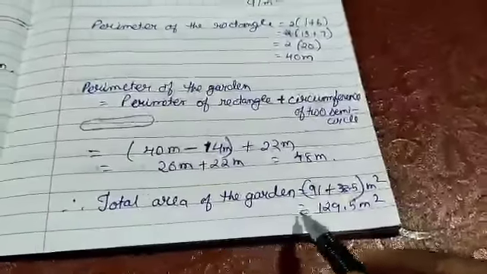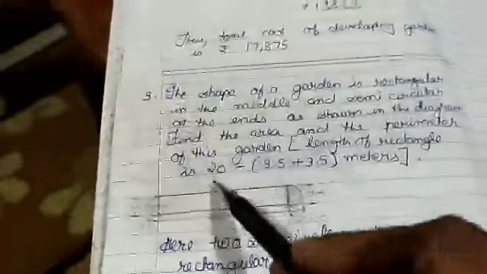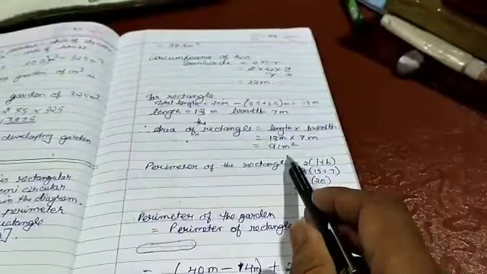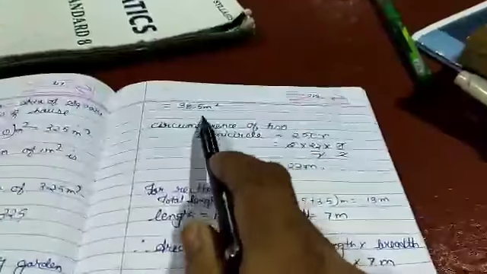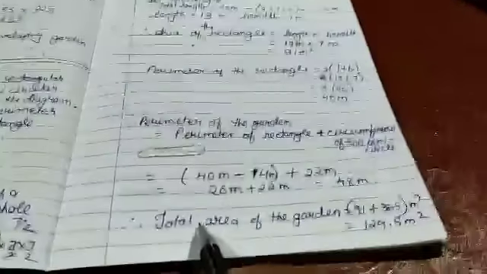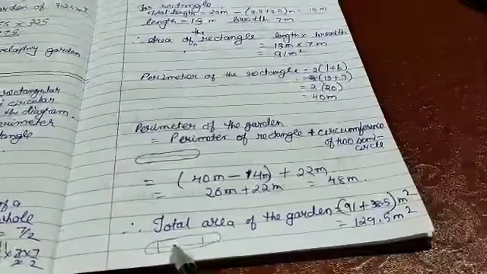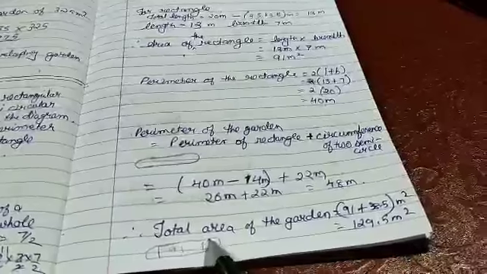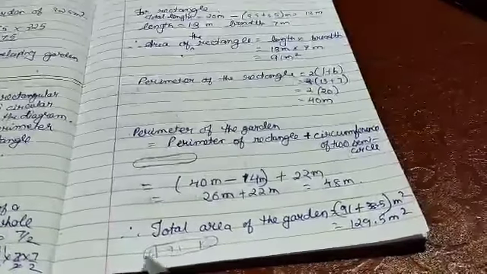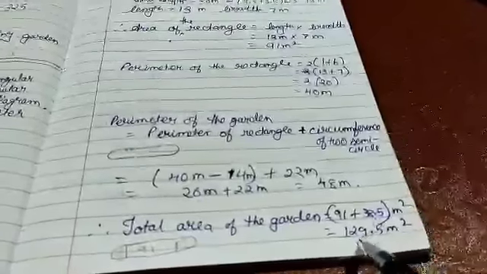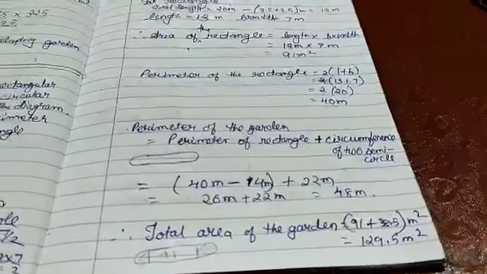Now the area. The area of the rectangle, which we just found, is 91 meter square, and the area of the two semicircles is 38.5. So to this 91 meter square, you have to add this 38.5 meter square. So you will get the area of the whole garden: the area of the rectangle is 91 meter square, and the area of both semicircles is 38.5. So you will get 129.5 meter square.